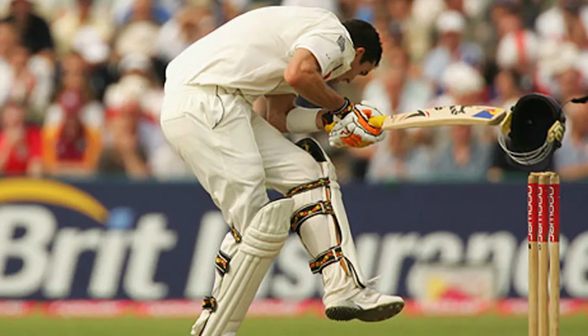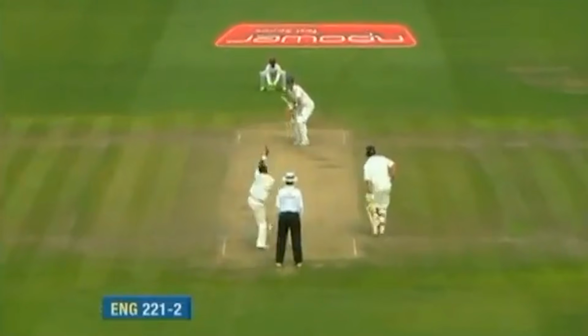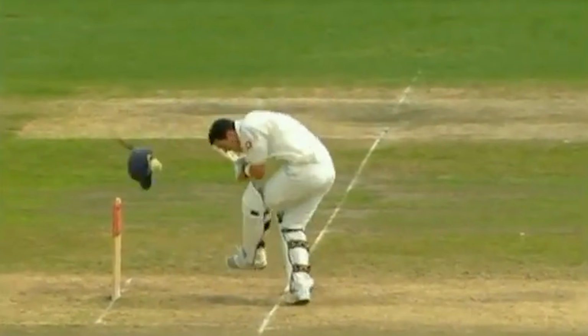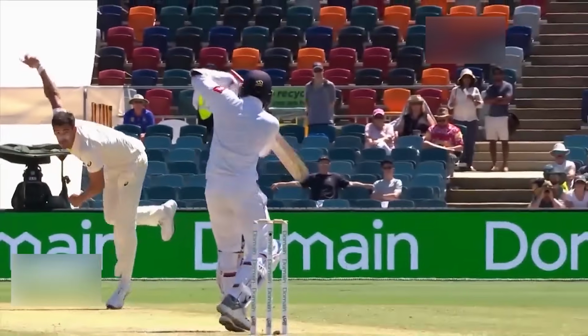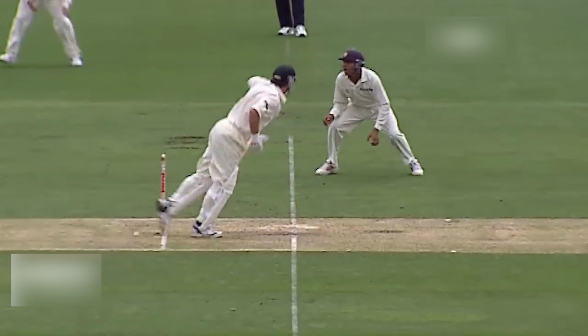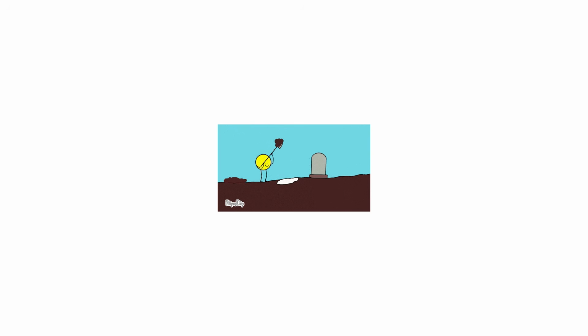Another famous instance was Kevin Pietersen getting hit on the head by a bouncer from Dwayne Bravo, which knocked his helmet onto the stumps. It's a rare dismissal, but it's always memorable. Whether it's a stray bat, a wandering foot, or a falling helmet, hitting your own wickets is a guaranteed way to end up on a blooper reel. It's the kind of mistake that makes you want to crawl into a hole and stay there for a while.